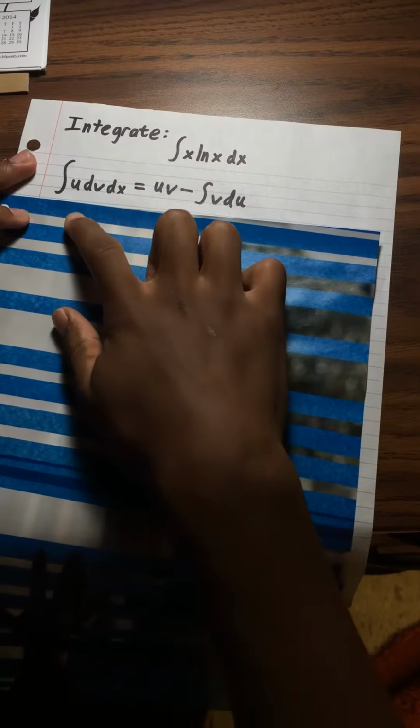And in order to use integration by parts, you have to use this formula, which you derive from using u and v. And so you get uv minus the integral of v times the derivative of u, and that's going to be your integration. So the first part in doing integration by parts is picking your u value.